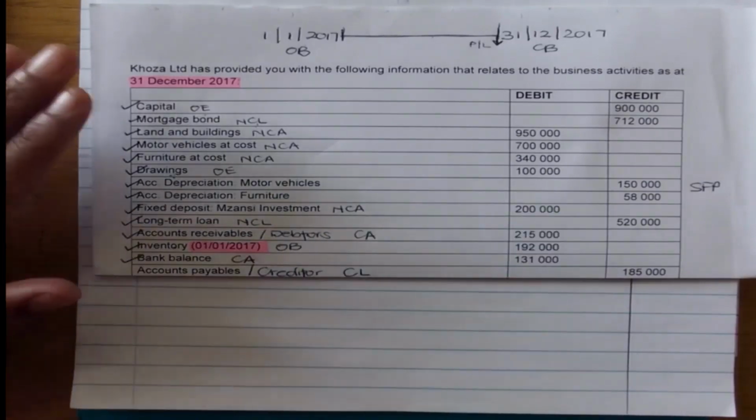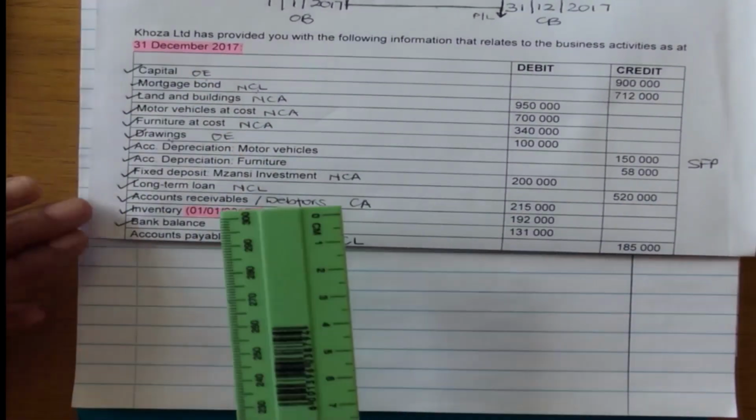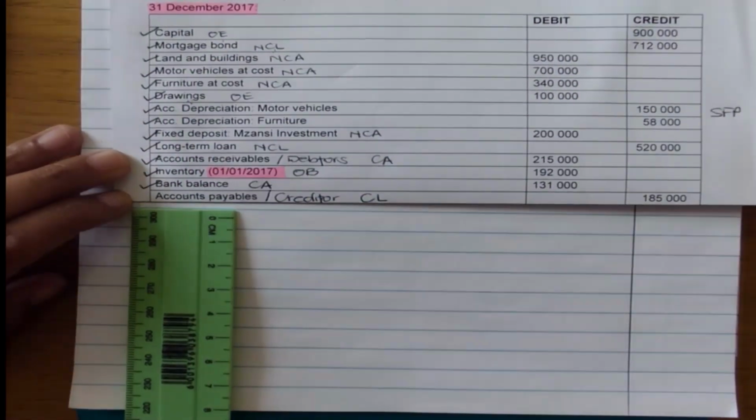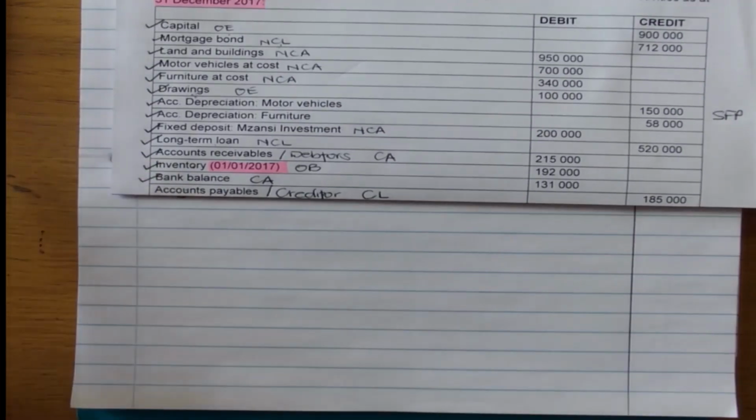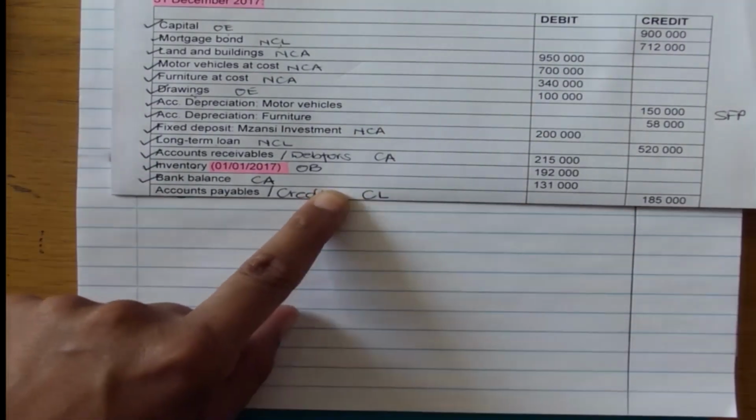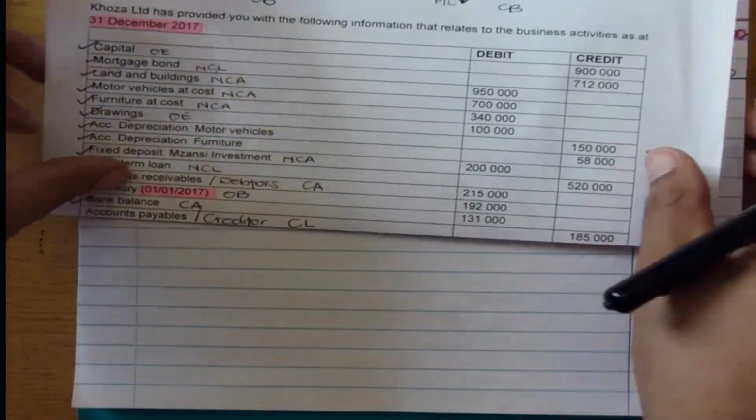And let's see what is still outstanding. Now, can you see? The only thing we still need to account for is our accounts payable, which we know is a current liability plus our adjustment.